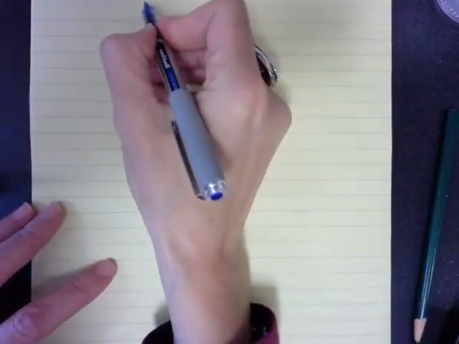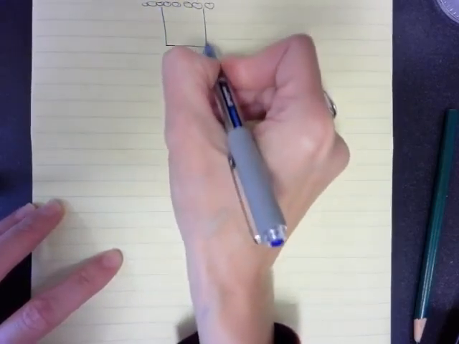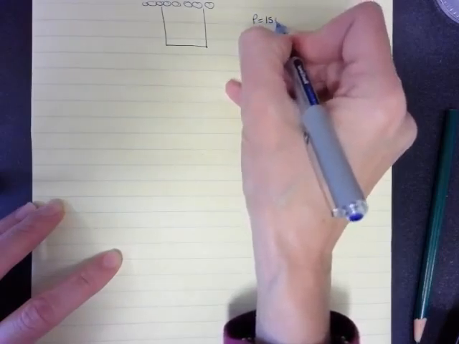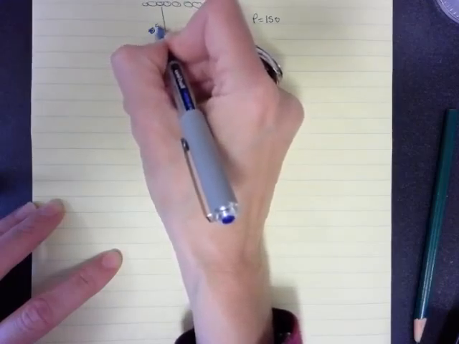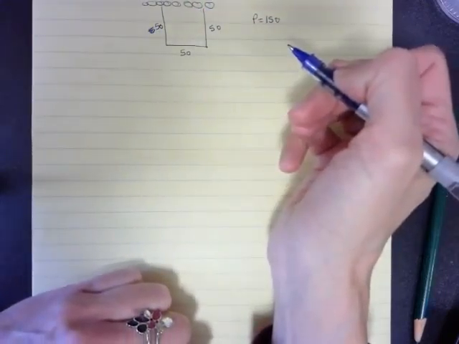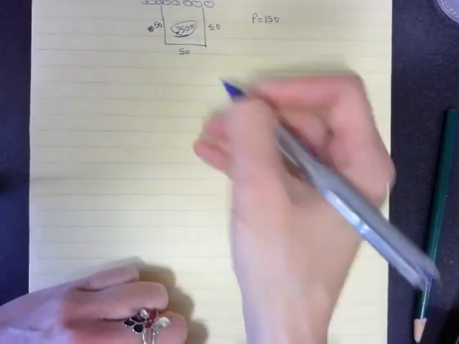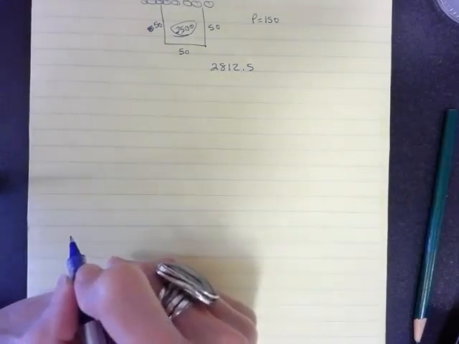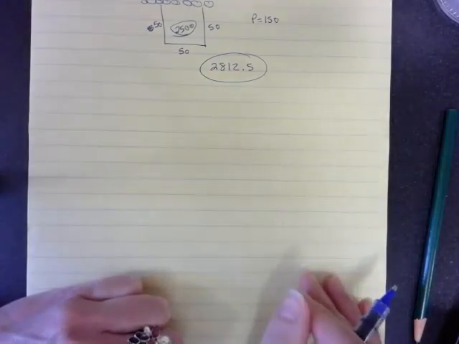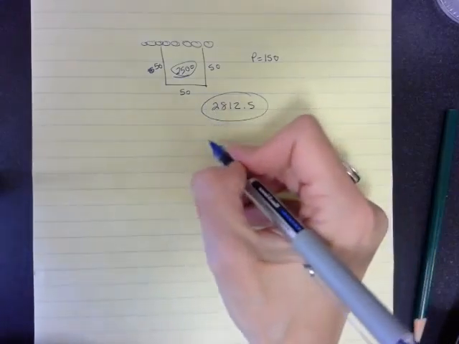What if we had 150 yards of fencing and we made it into a square using the stone wall? If we made it into a square using the stone wall, this is what it would look like. Here's the stone wall. If we made this into a square and the perimeter was 150, each side would be 50. Would you agree? And what's the area of this square? The area of this square is 2,500. Is that bigger than 2,812.5? It's not. And that's why we learn how to do this with quadratic functions.